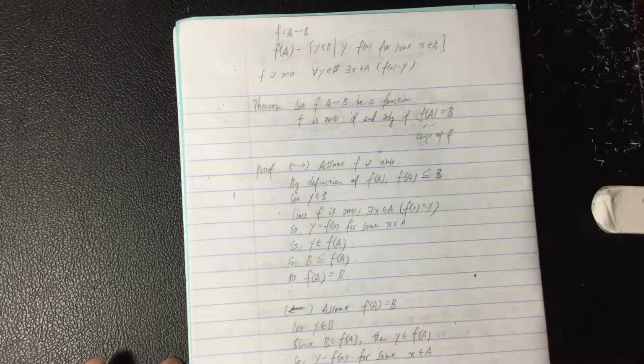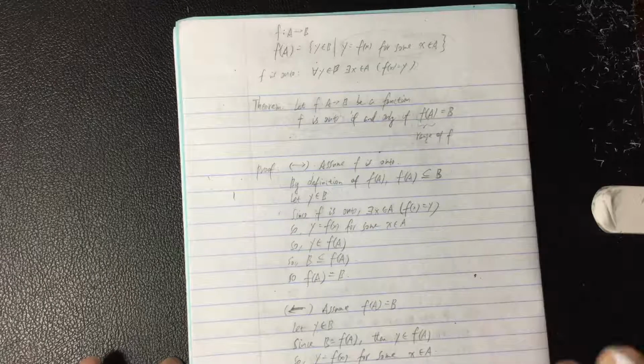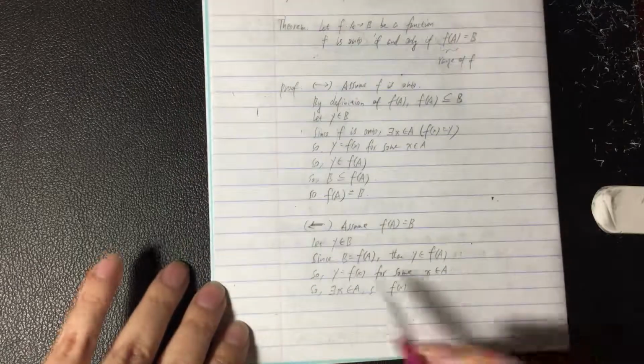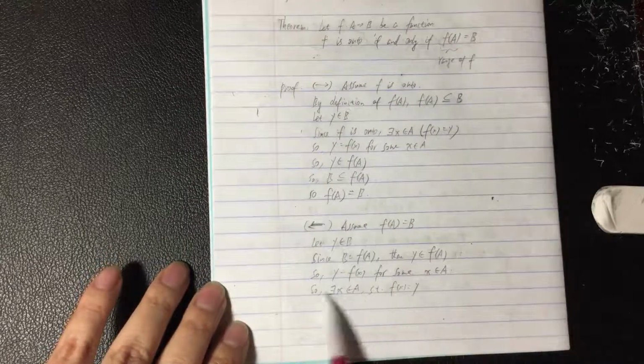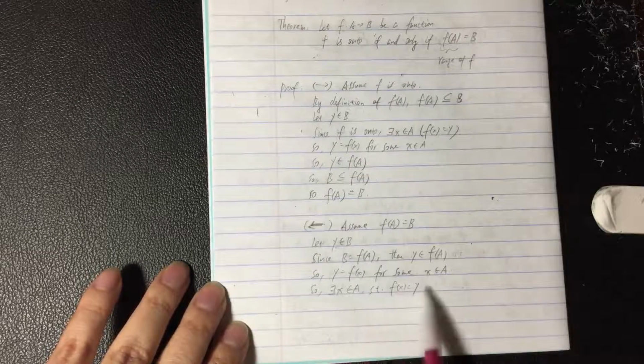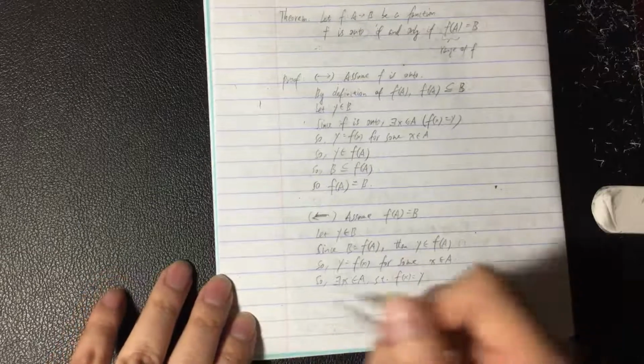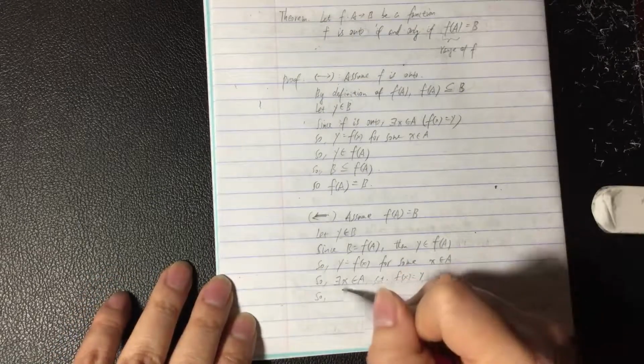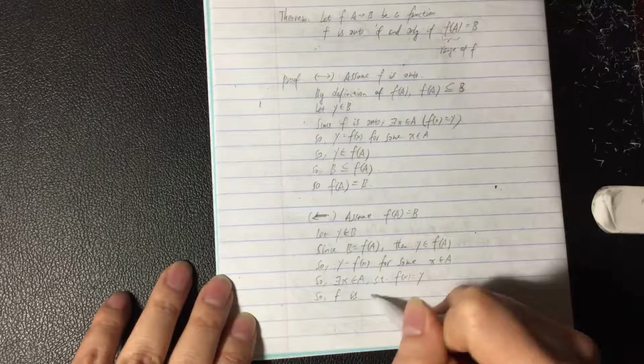Therefore, f is onto. For all y in B, there's x in A, such that f of x equal to y. So f is onto.